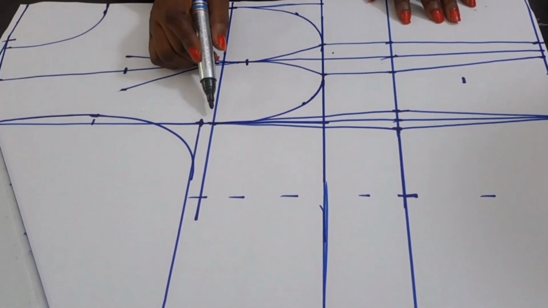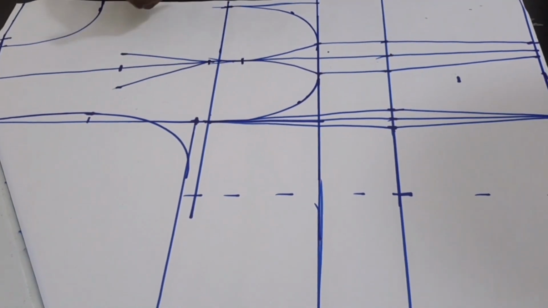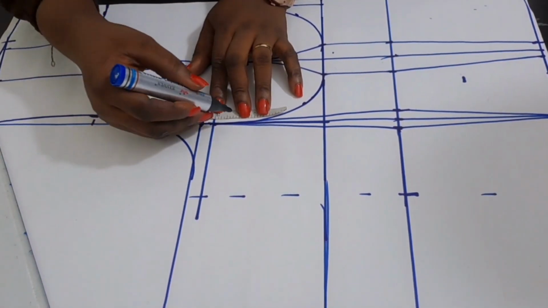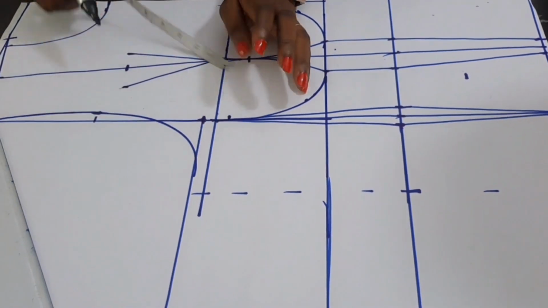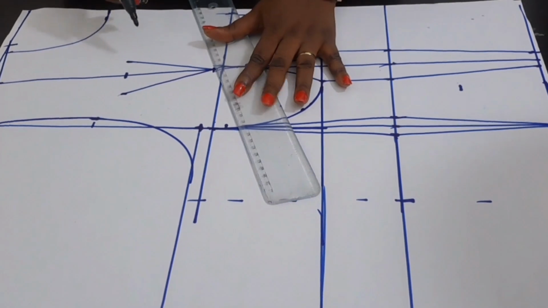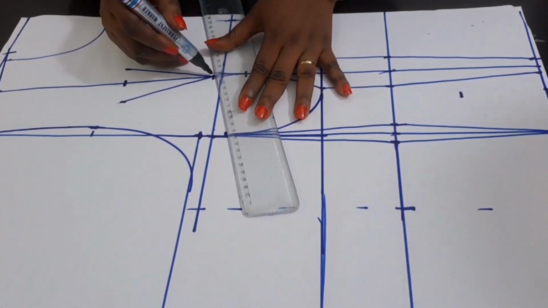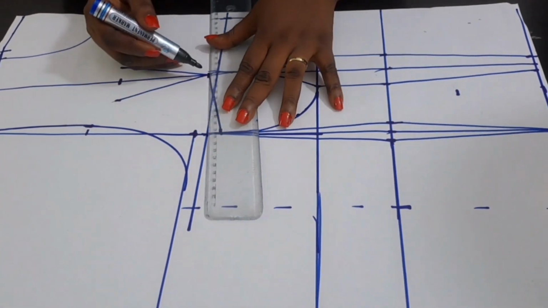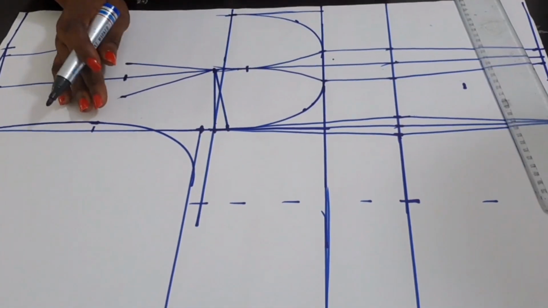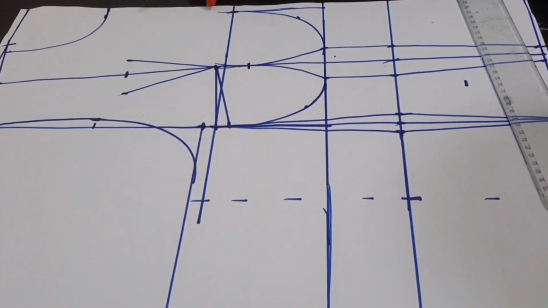So as it is now, from this bust point, you mark ½ inch down from that bust point for the side dart. This side dart is only on the cup. You connect to that ½ inch I came up with. This way I'm doing it. The side dart, this is how it's going to look.